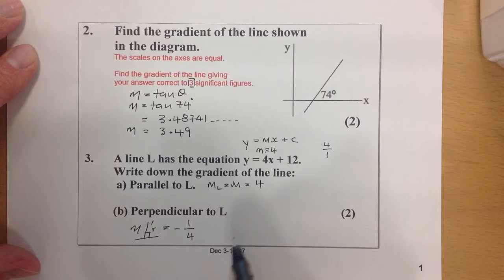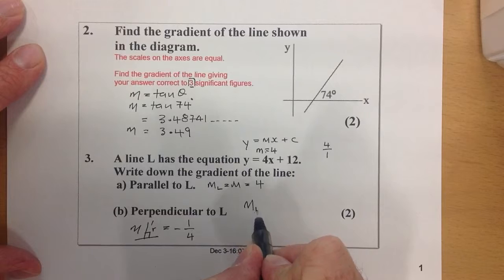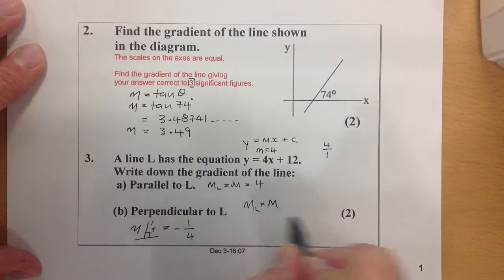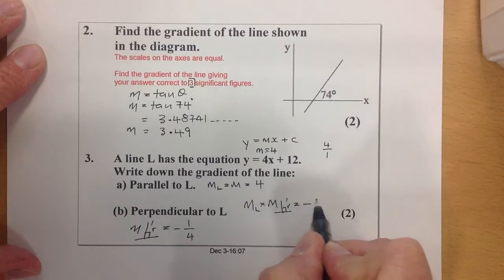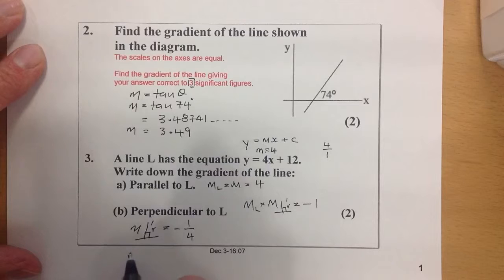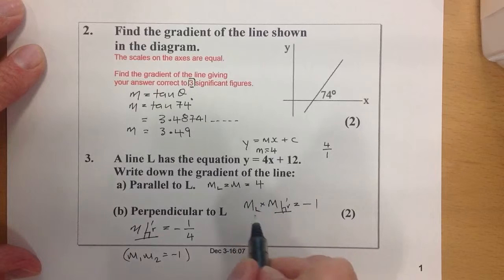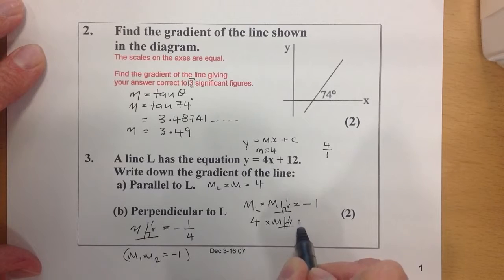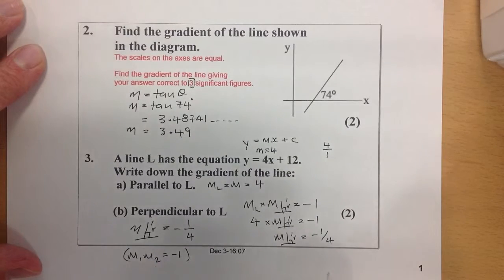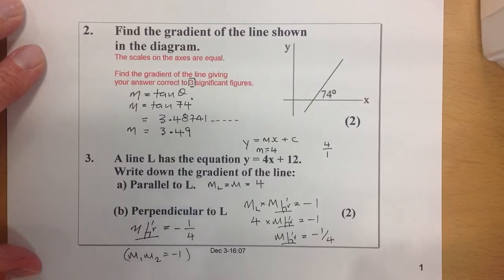If you want to see how that really works out, the gradient of L times the gradient of the perpendicular line that we're trying to work out is going to be equal to minus 1. You usually see that as m1 times m2 equals minus 1. So if I substitute the values in, 4 times the gradient of the perpendicular line equals minus 1, I just divide the other side by 4, and that gives me the same answer, minus a quarter. And that's basically how it works.